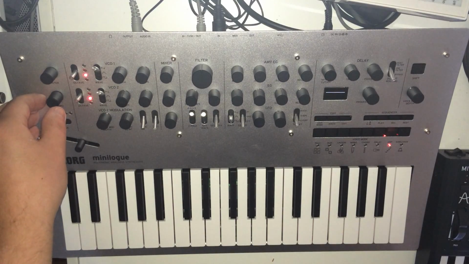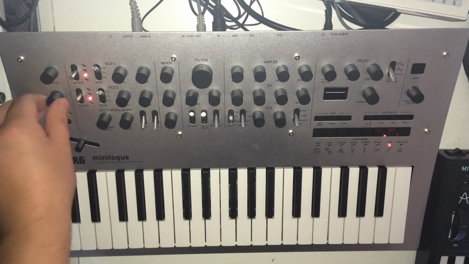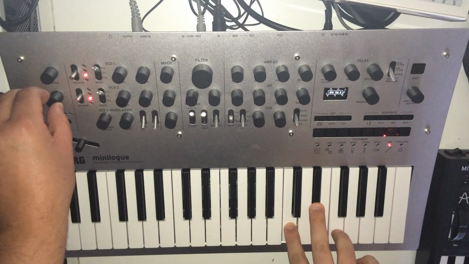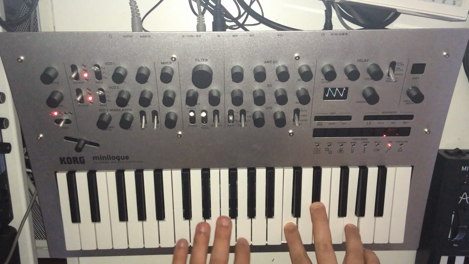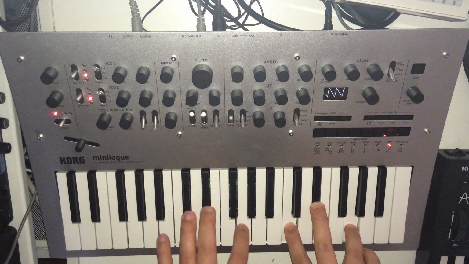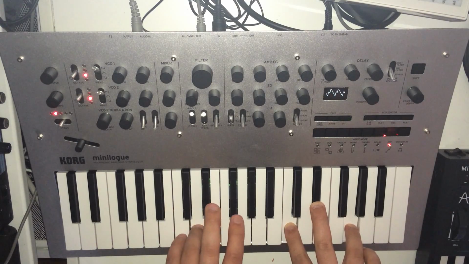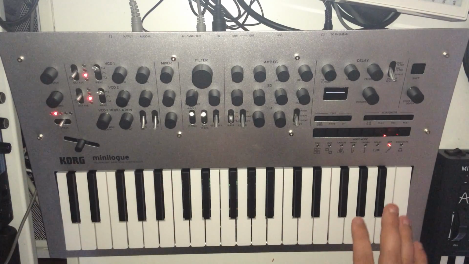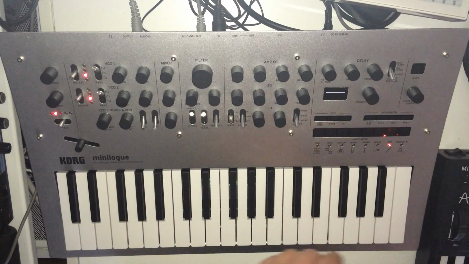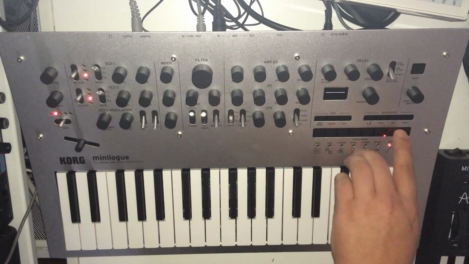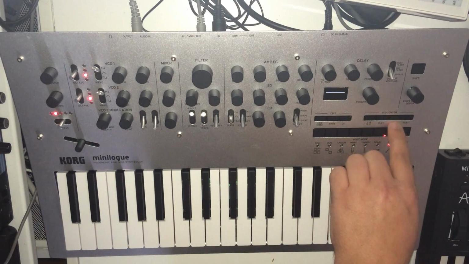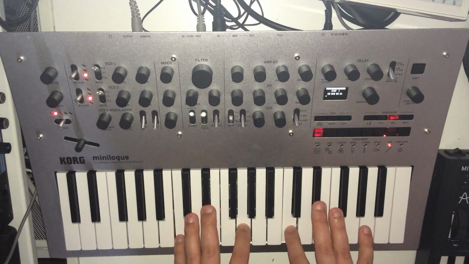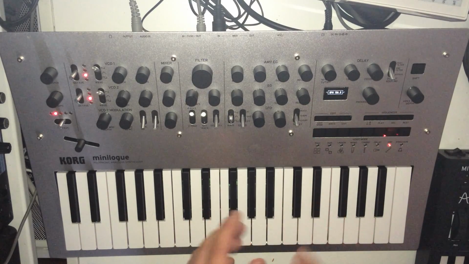The BPM is way down, so let me turn that up a little bit. So there's the arpeggiator, but of course when I release the key it stops playing, which is annoying. So instead, if we go and make a sequence with the arpeggiator, I'll just do it all with that one chord right now.